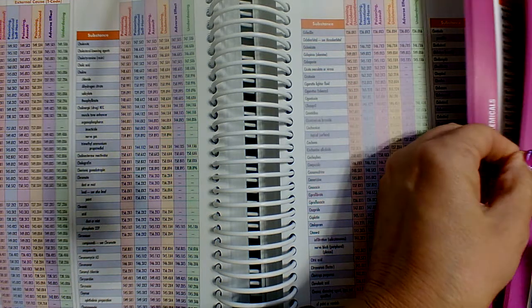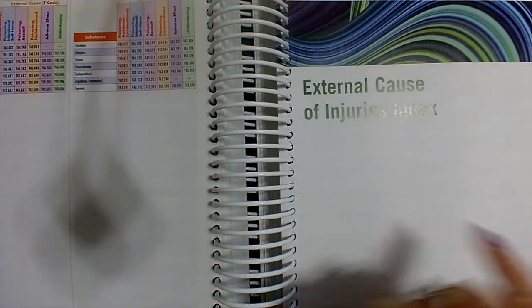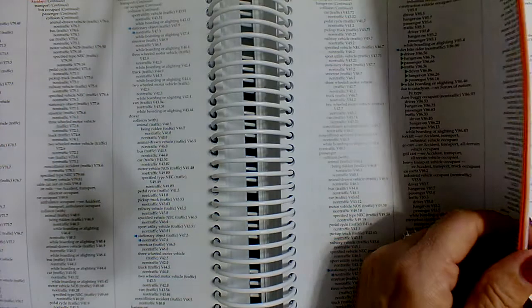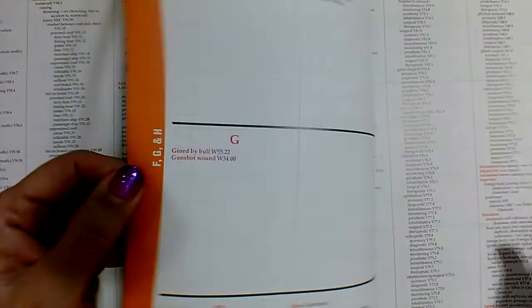So after that, you will find your external cause to injuries index. That would be like if there was a car accident or boiling water on a stove, just your index to help you find those codes.